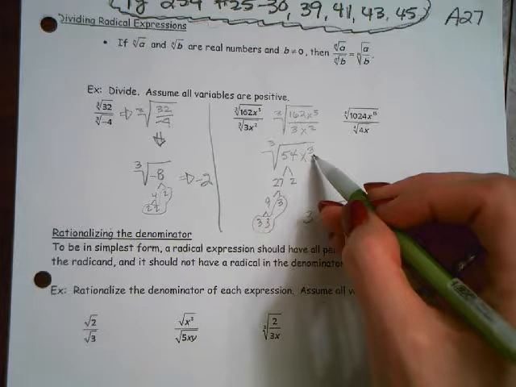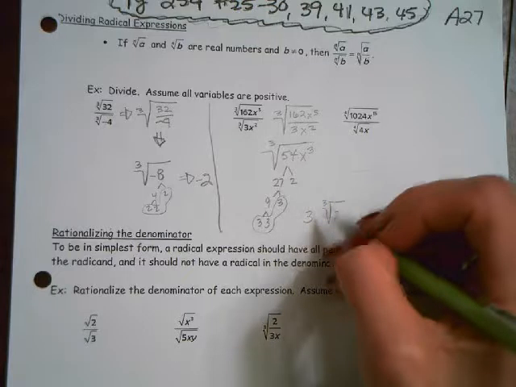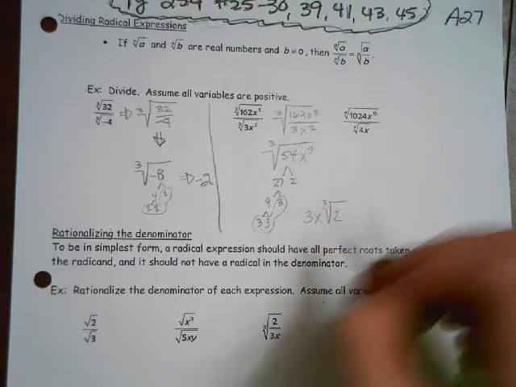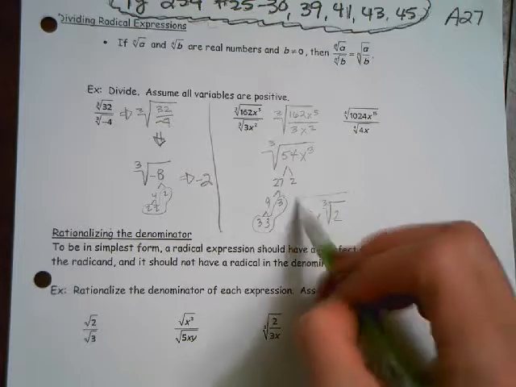Then I look to my x cubed. Well, with x cubed, I need 3 of a kind to pull it out. So 3 divided by 3 is 1. So I can pull out 1x. So therefore, this simplifies to 3x times the cube root of 2. So that would be your final answer.